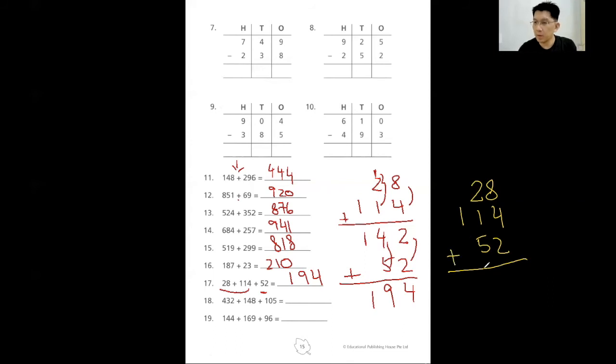Now don't forget all the ones are together. If you put that line here, all the ones are here: 8, 4, and 2. All the 10s are together: 2, 1, and 5. I'm going to do that one more time, sorry. I'm going to change the color of the line so that you can see what I mean.